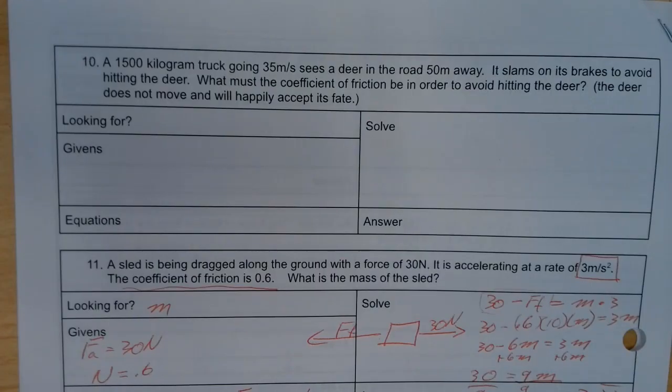Okay, this one is probably one of the more complicated problems, so we'll go ahead and end it here after this particular problem. A 1,500 kilogram truck is going 35 meters per second, sees a deer in the roadway 50 meters away. It slams on its brakes to avoid hitting the deer. What is the coefficient of friction on the road in order to miss the deer? So anyone who's driven in deer country knows just how awkward that can be.